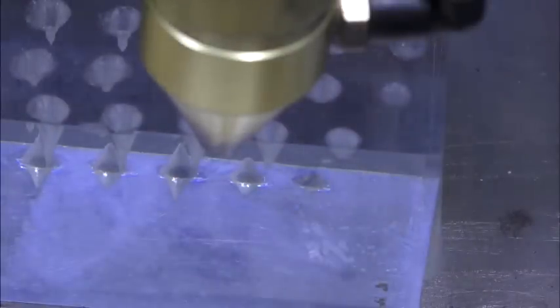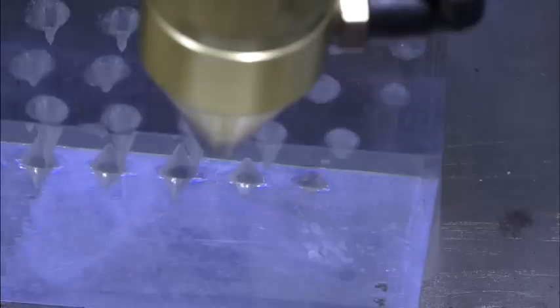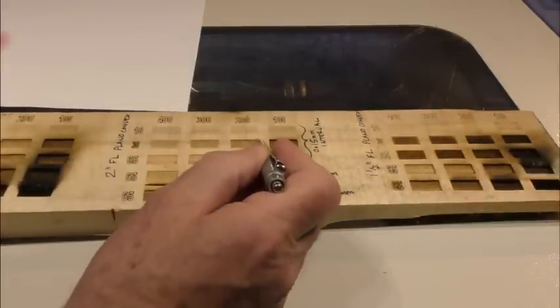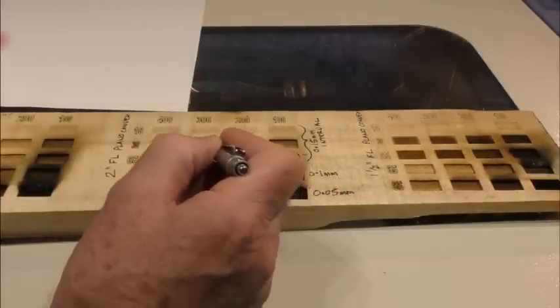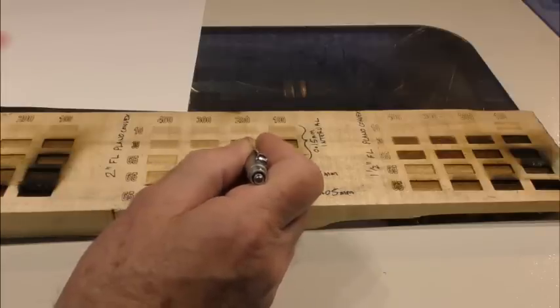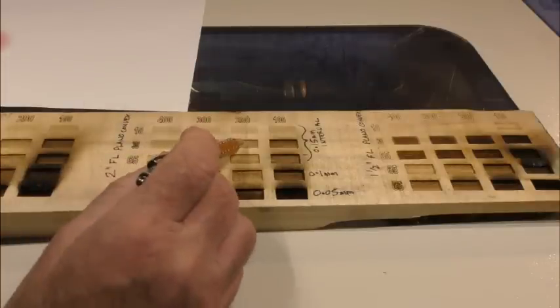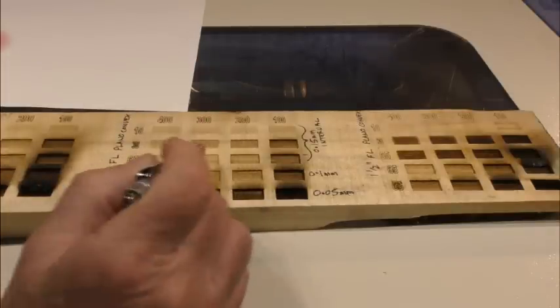What it's actually done, it's vaporized the material in the center of the hole, turned it to carbon and vaporized it. So why haven't we scorched these? Well, the answer is because we have actually vaporized the wood. There has been no time for any scorching to take place.